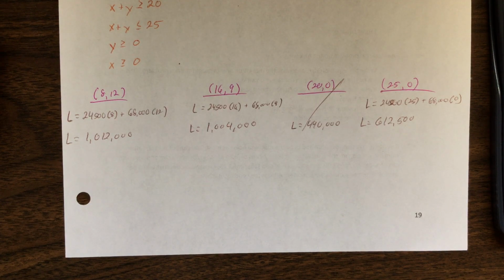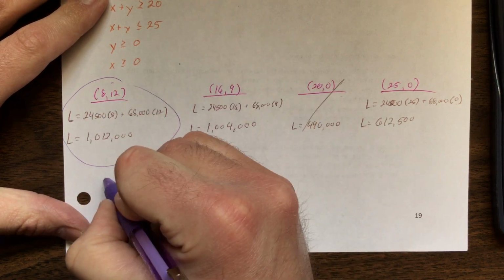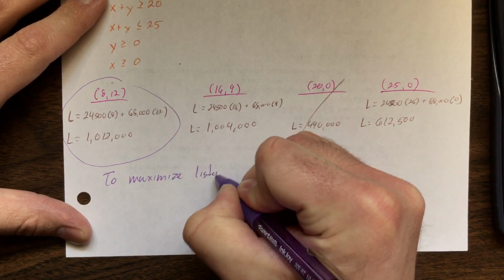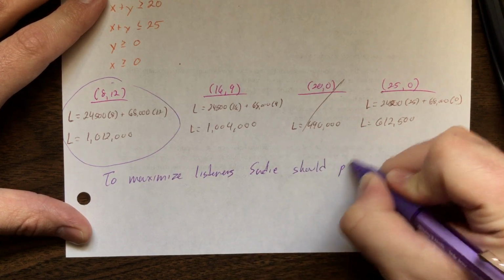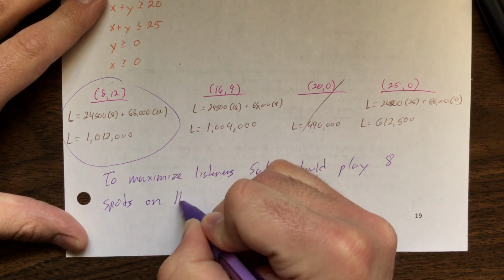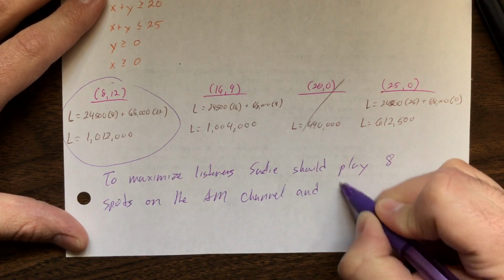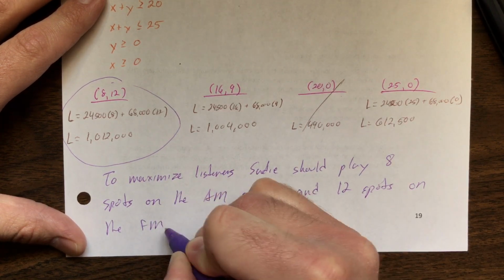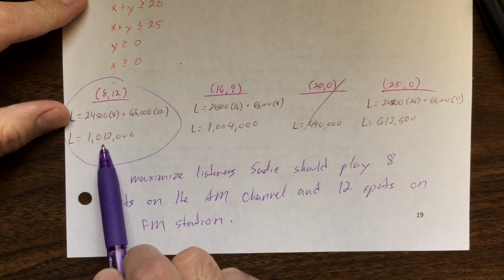All right, how are we going to maximize that potential? Well, we're going to do this one right here. Okay, to maximize listeners, Sadie should play 8 spots on the AM channel and 12 spots on the FM station. And that's how she's going to maximize it, because that was going to give her her maximum number of listeners.